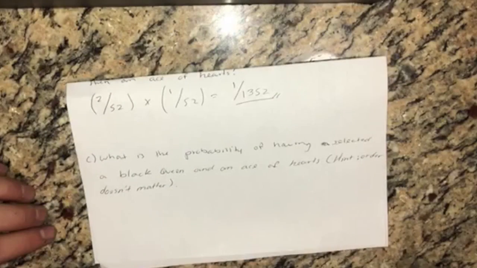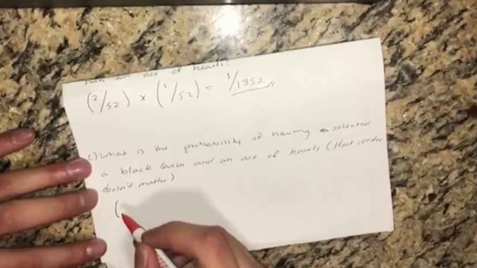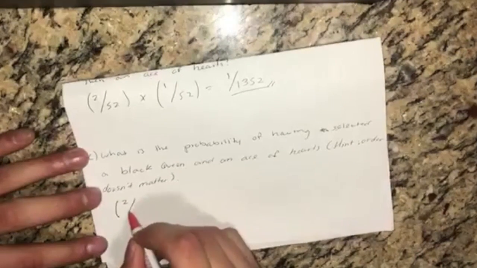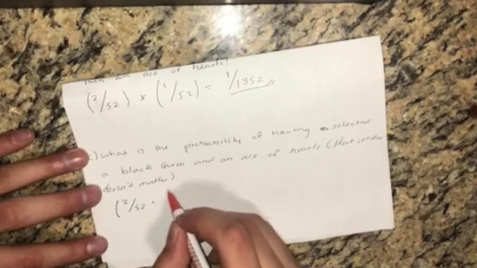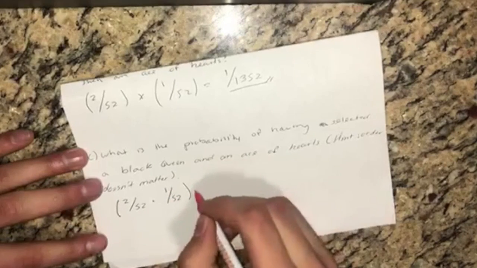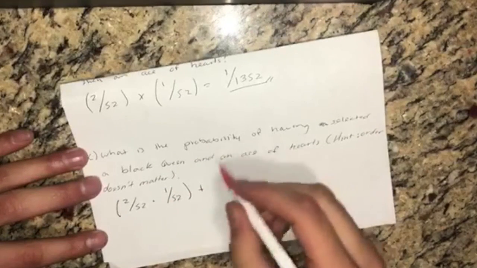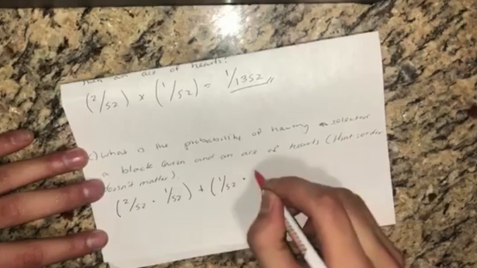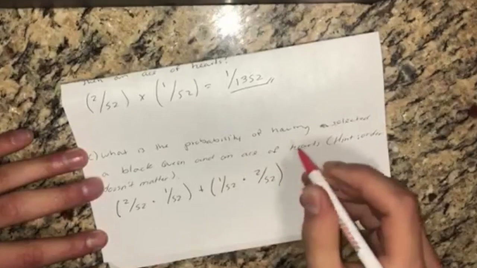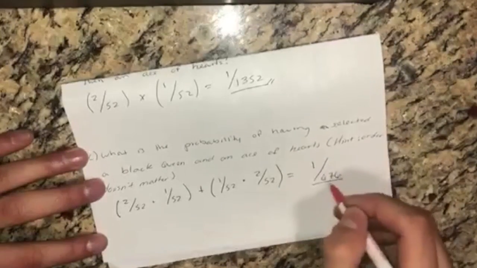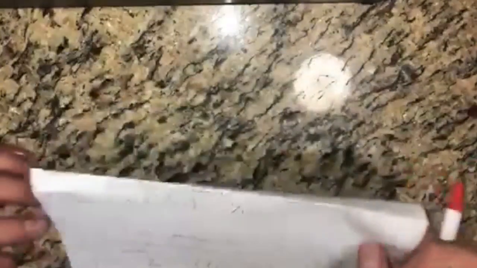It says the probability of a black queen, it's 2 out of 52, times the probability of an ace, that it's 1 in 52, plus the probability of an ace times the probability of a black queen. And it's equal to 1 out of 676. And that's your complete worksheet.